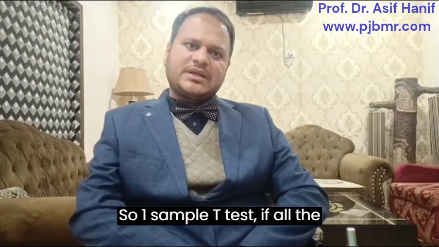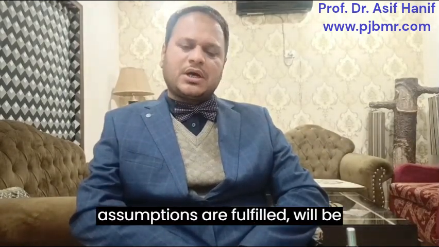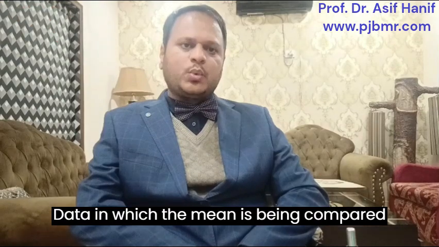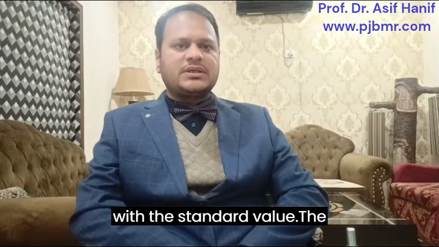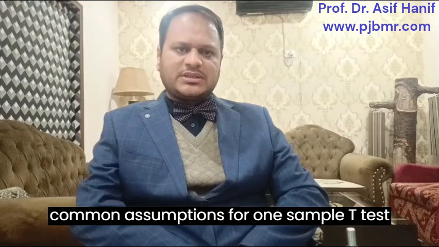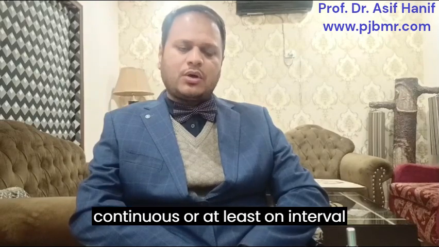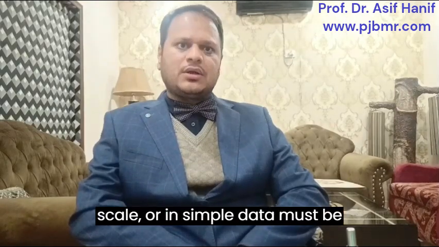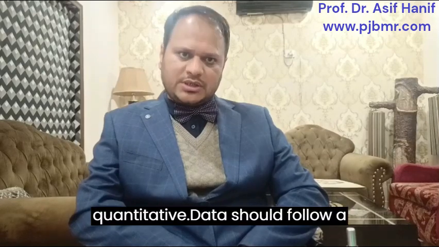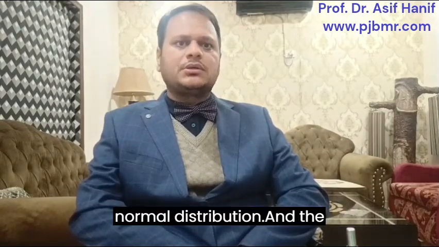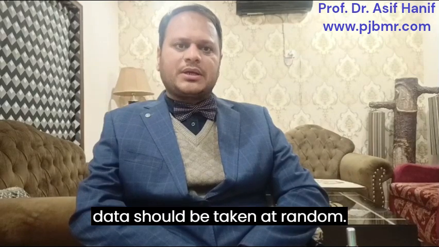So one sample t-test, if all the assumptions are fulfilled, will be applied on data in which the mean is being compared with the standard value. The common assumptions for one sample t-test are: data should be continuous or at least on interval scale, or in simple words, data must be quantitative. Data should follow normal distribution, and data should be taken at random.